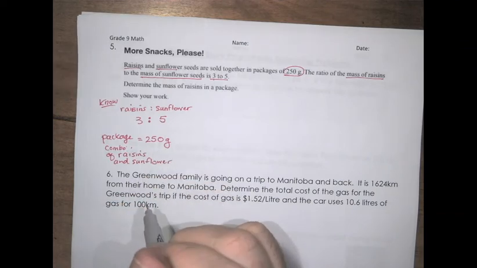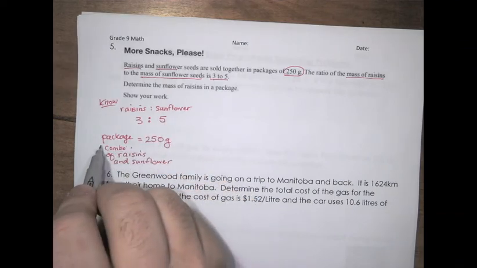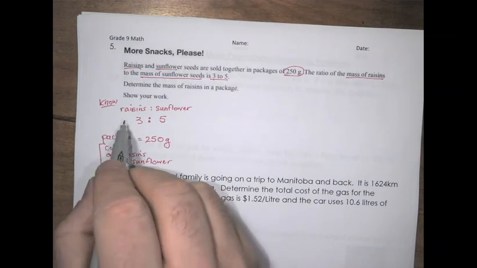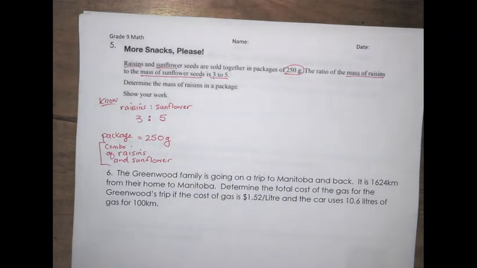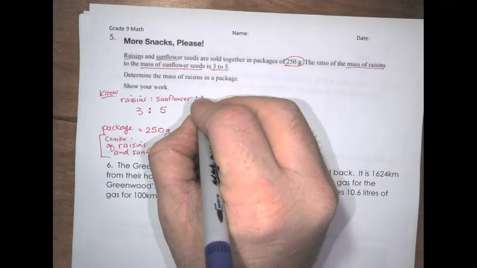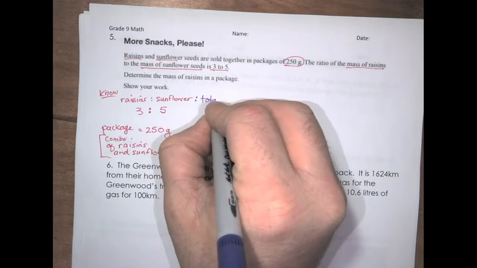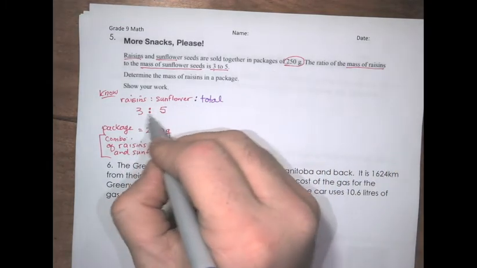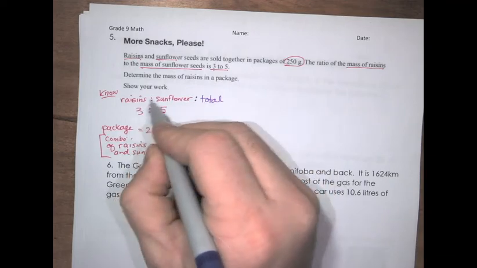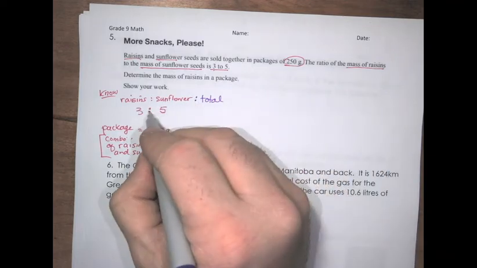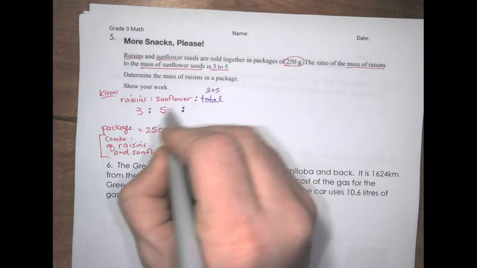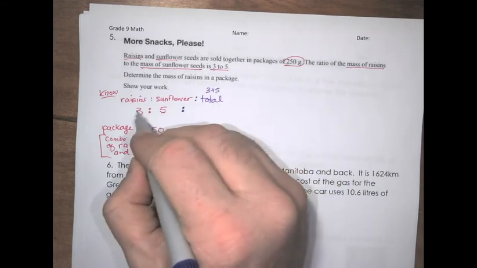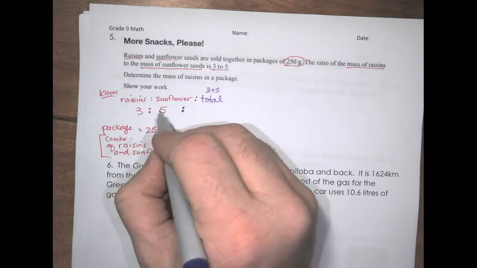So what we have here is we need to have a third part of our ratio. And that third part is the total. Well, let's think about it. How do we get the total of raisins and sunflowers? Well, that total has to be 3 plus 5, because that's the total ratio parts to it.